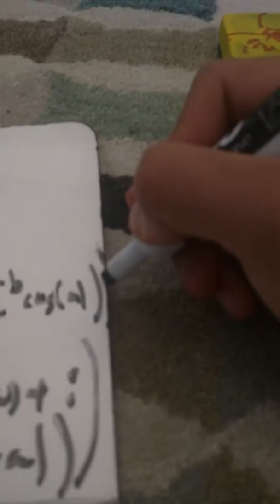Nearly the same, but not exactly the same. One more.